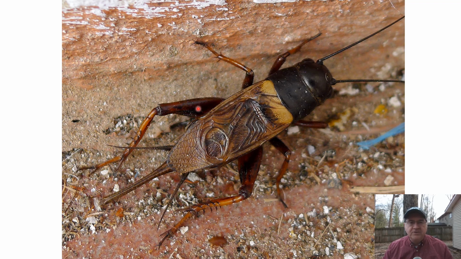What can we see here? Enlarged hind femora, nice long cerci, extensive long appendicular ovipositors here. In the Coelifera, excuse me, the ovipositor is much shorter and typically used as a digging organ to place the egg mass underground, whereas here we have a more hypodermic needle-like ovipositor. So that's your classic kind of cricket.